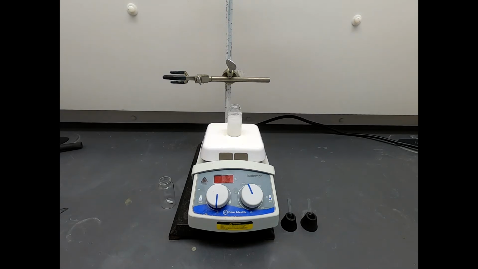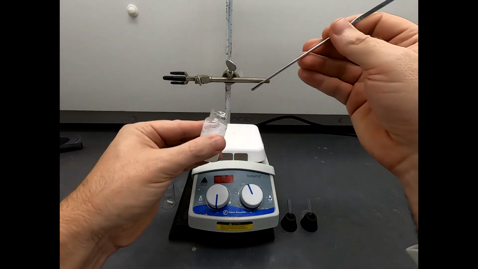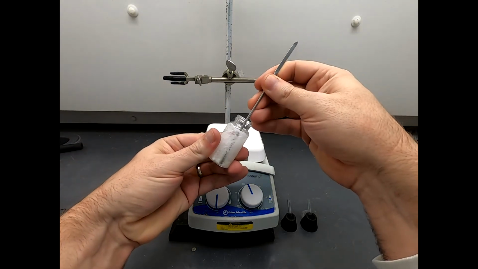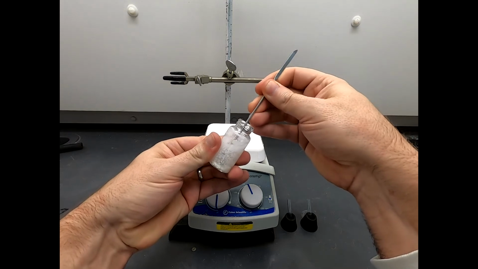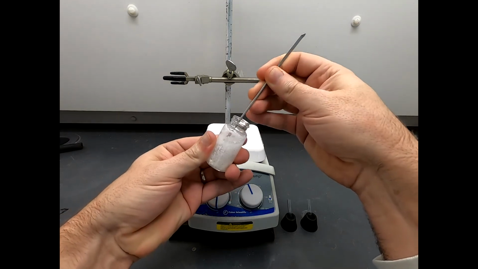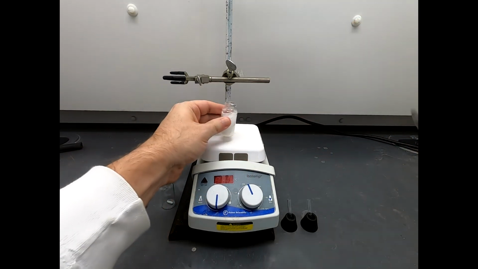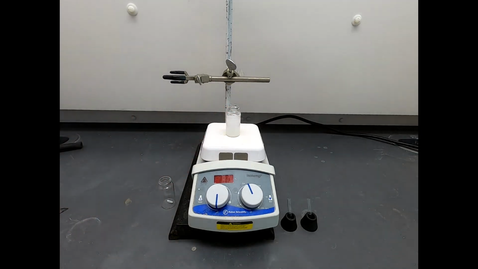But first I'm going to break up those solids, and I'll go ahead and do that off camera because that can be a little bit tedious. But there's nothing fancy to it. I'm just going to take a micro spatula and go in and try to trap the larger solid pieces against the side of the flask and smash them up. So that is just brute force work. So I'll be back in a couple minutes.